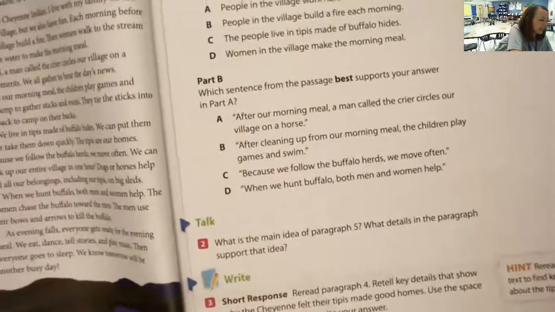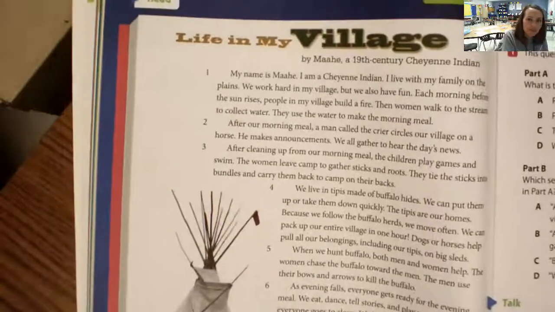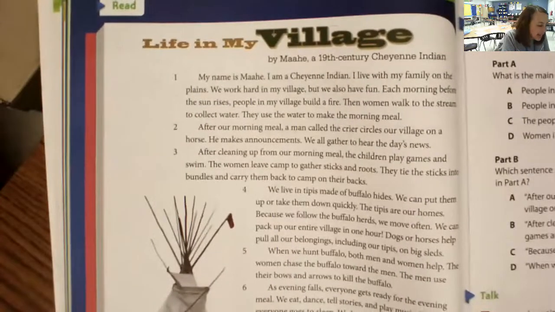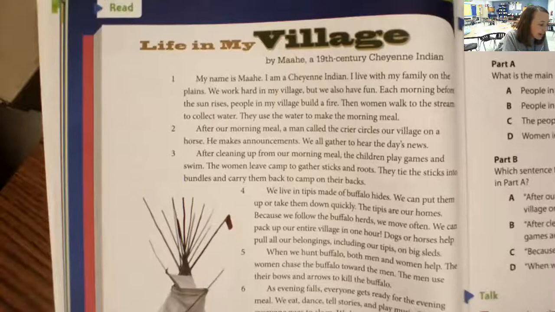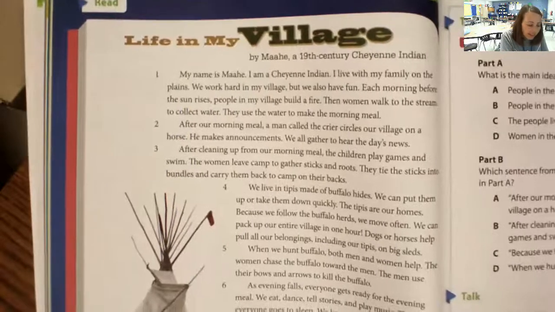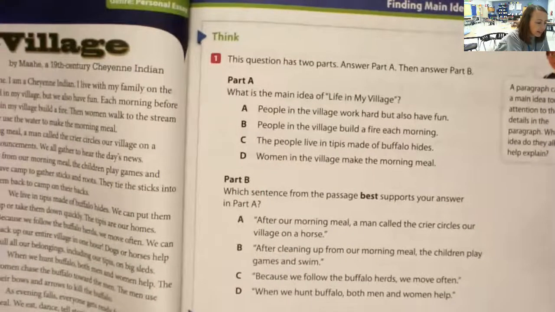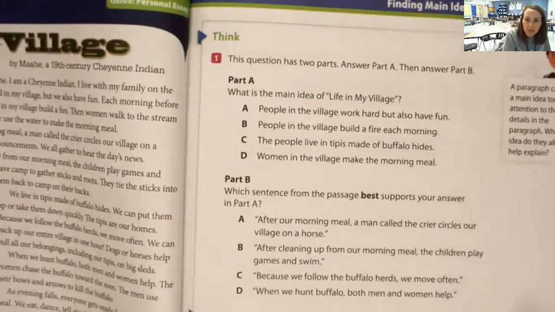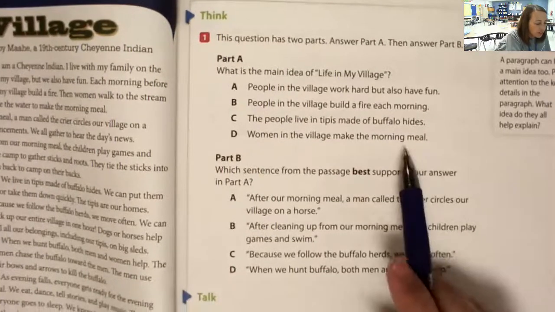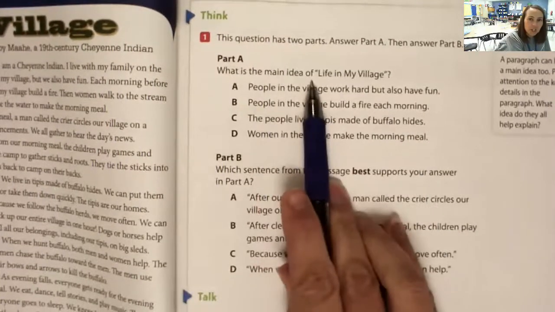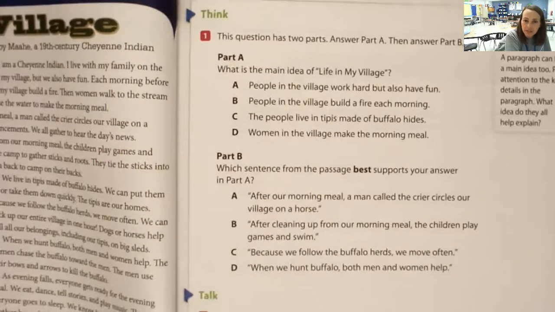So you're going to be reading a text called Life in My Village by Mehi, a 19th century Cheyenne Indian. And you're going to be looking again for finding that main idea, okay? And instead of having a chart to fill in, you have some questions that you're going to be answering. So the first one is, what is the main idea? So as you're reading, that's what you need to be trying to figure out.